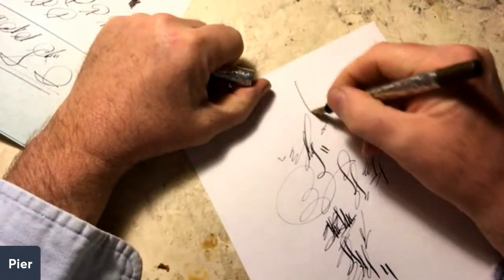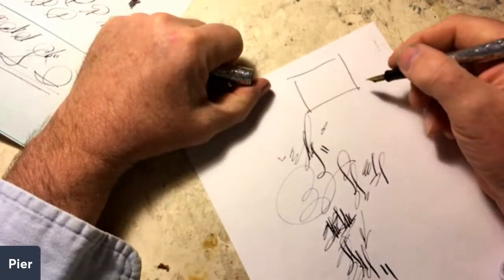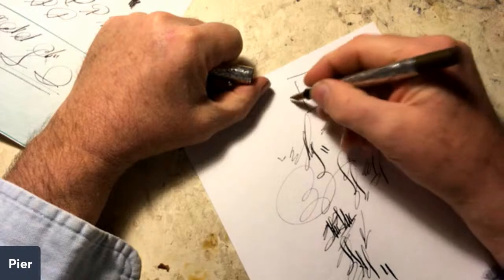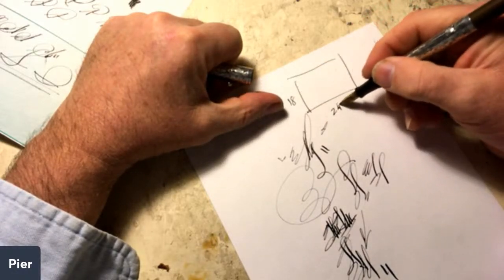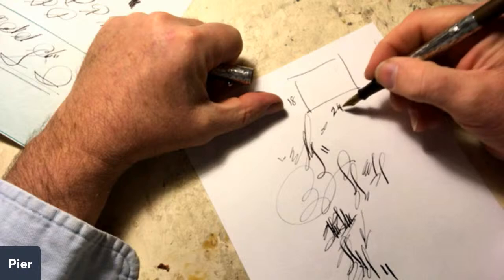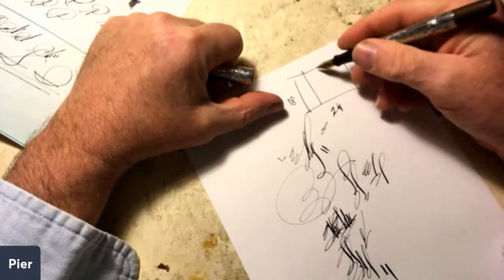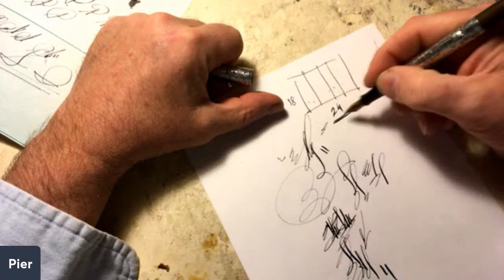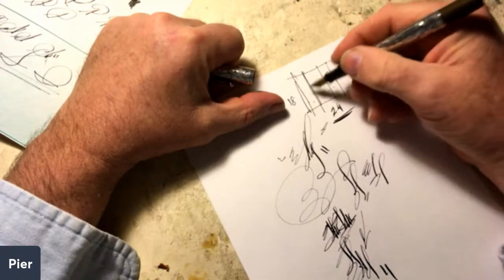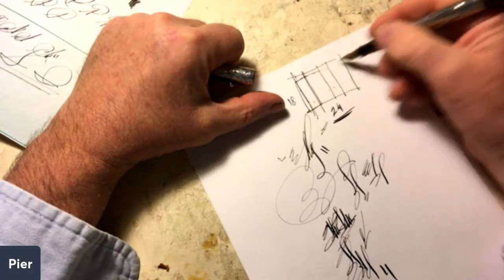Prints out of it. Here's 18 by 24, 18. 5 goes into 24 4 times. So I should be able to get four cards out of this job, and then I'll trim it down.